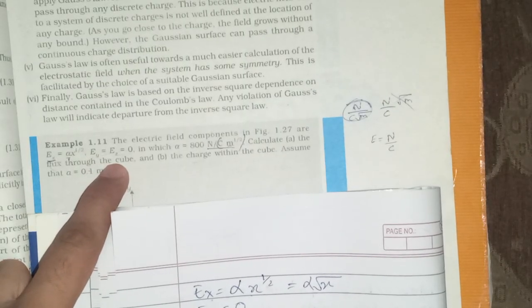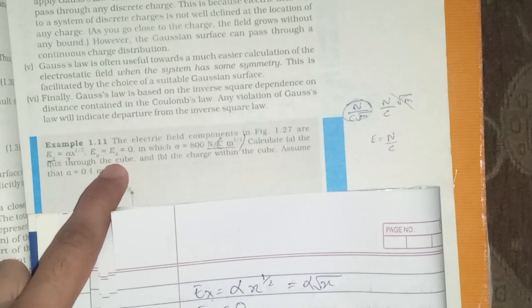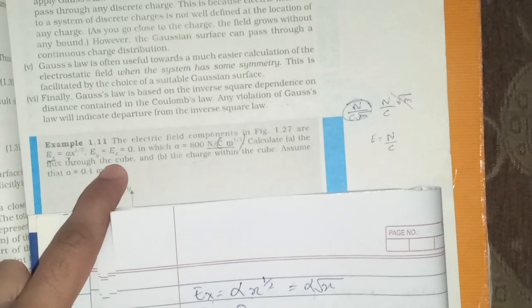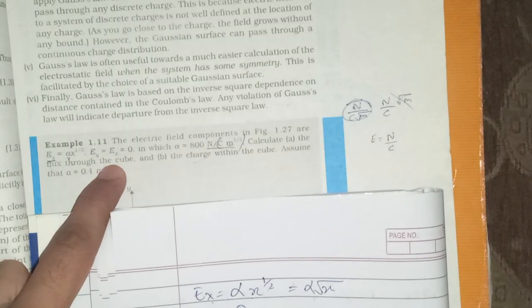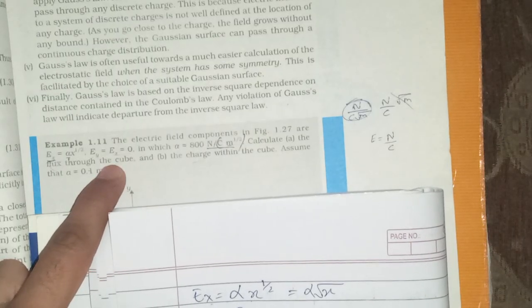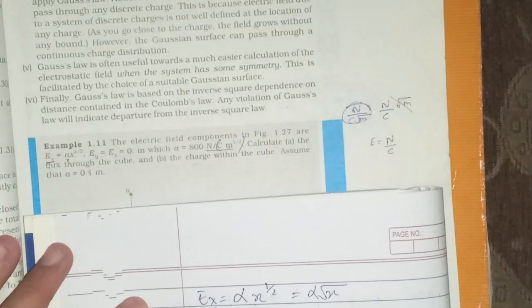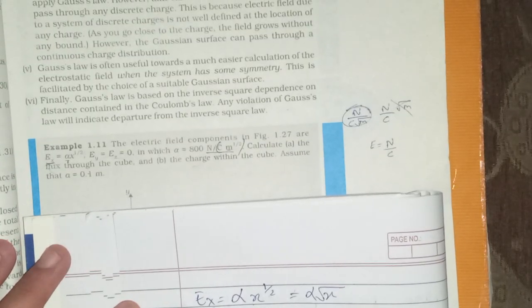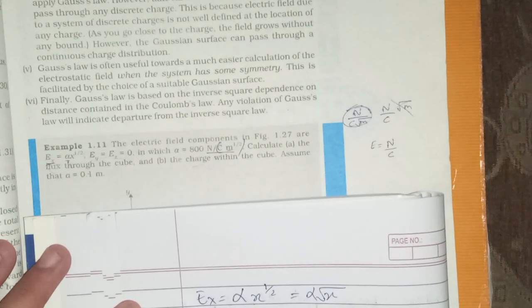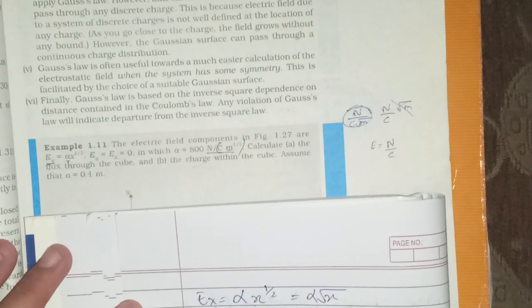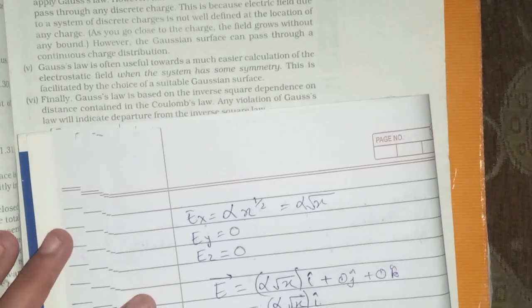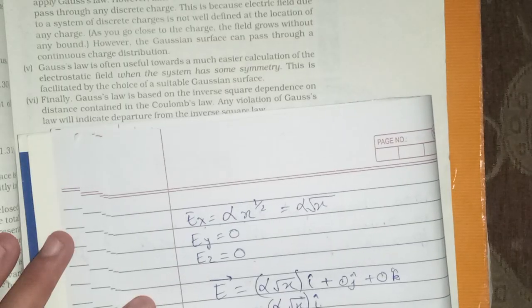So finally the electric field vector is alpha under root x i cap plus 0 j cap plus 0 k cap, which simplifies to this. Just avoid writing this since it's 0. Now just put alpha equal to 800 Newton per Coulomb meter. I would avoid writing units.